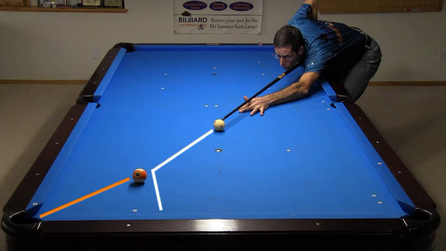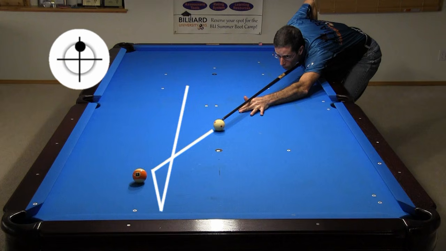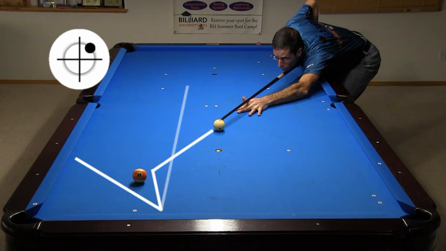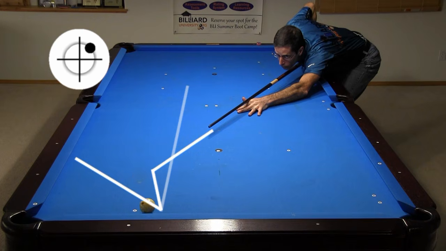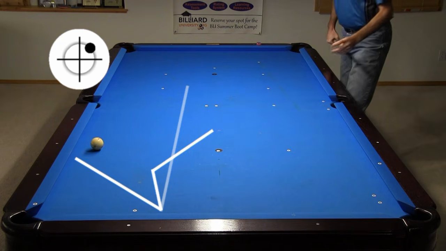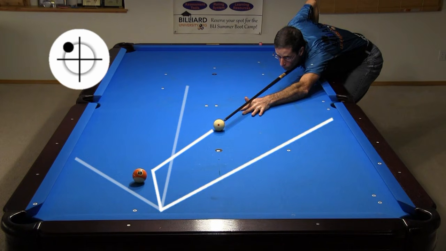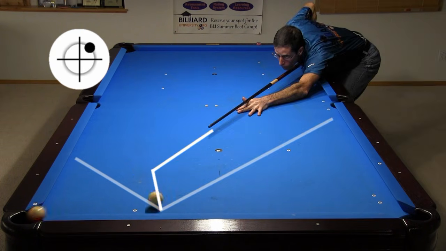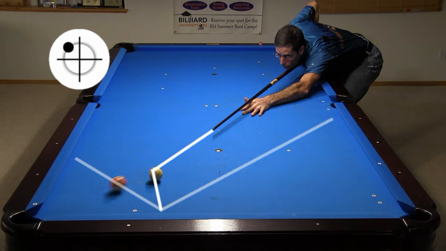With a follow shot like this, the cue ball loses a fair amount of forward speed off the object ball, but it retains its side spin. This enhances the effect of the side spin off the cushion. Here's the shot with no side spin. Here it is with right. And here it is with left. Look how much the side spin can affect the rebound angle direction for a shot like this.